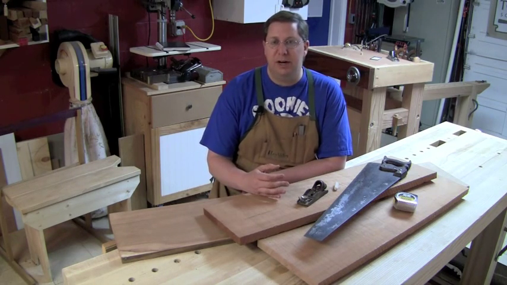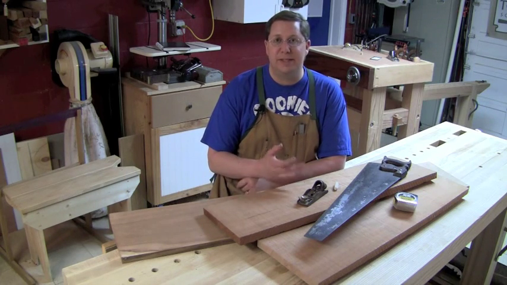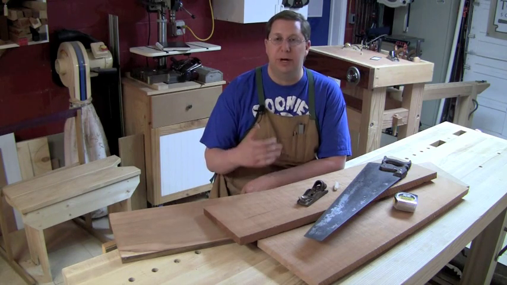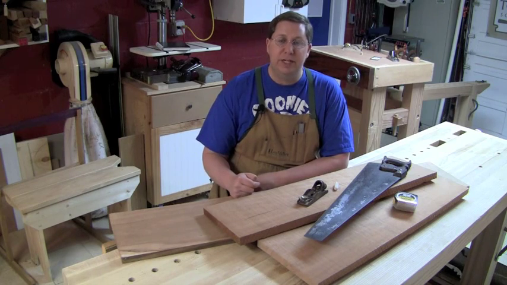So my worst case scenario is, how many boards am I going to need if I can only get a 6-inch wide by 8-foot long board? What panels am I going to have to glue up? That type of thing. So I'll walk into the lumber yard armed with this information.